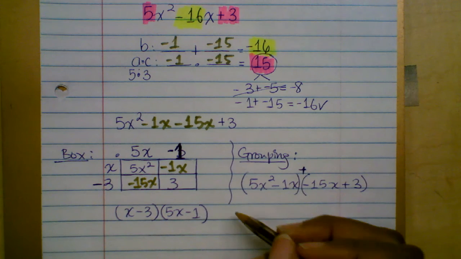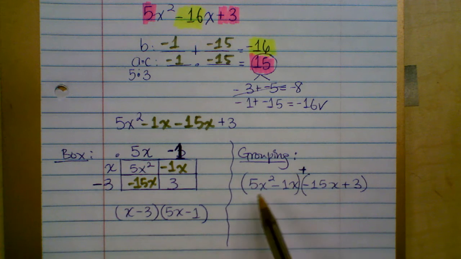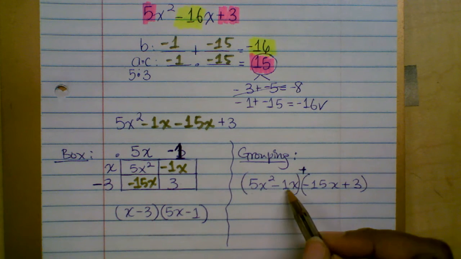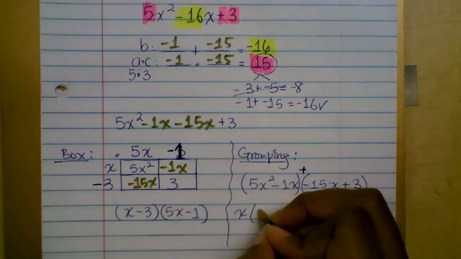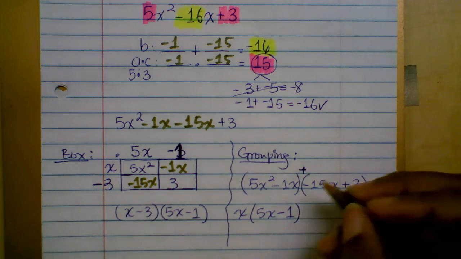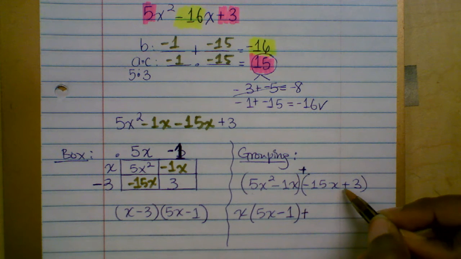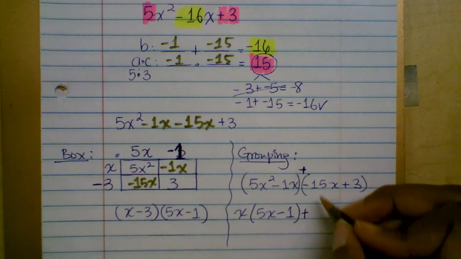So the next phase is to identify the common factor, the number that both terms are divisible by. So we see here, both are divisible by, not by 5, because you don't have 5 right here, so it's going to be x only. So I have then x times 5x minus 1. Now plus, what is the common factor here? The number that each term is divisible by. It has to be 3, I can see 3.